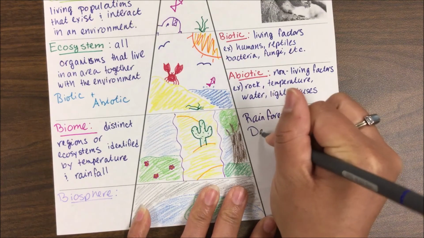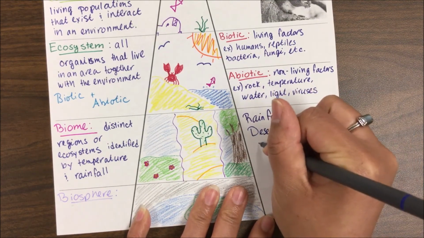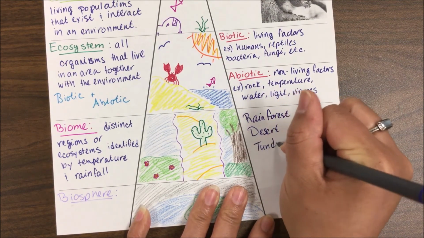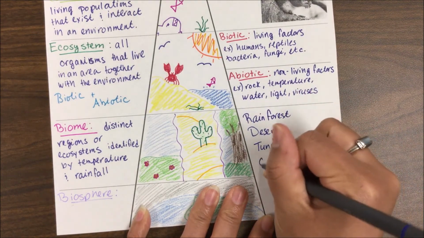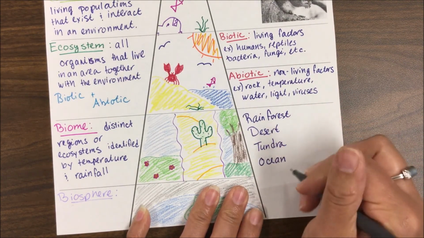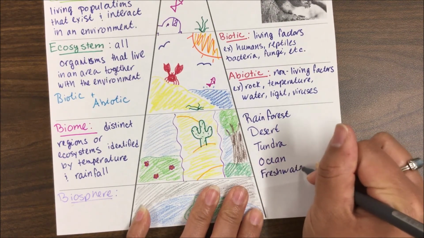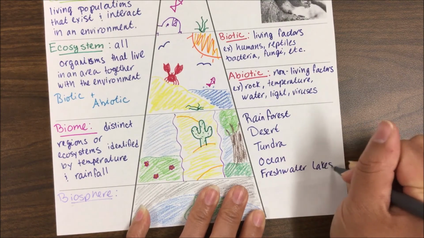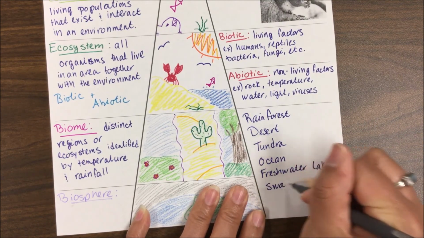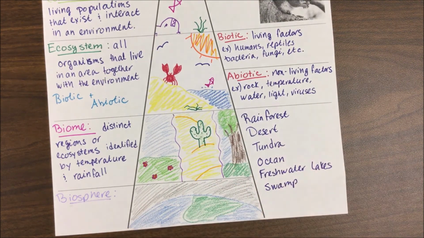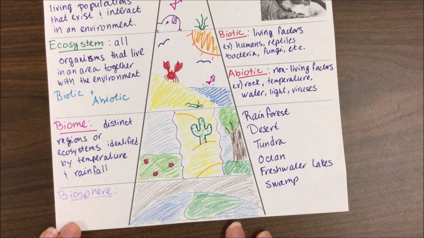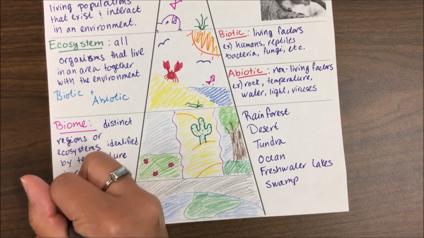So some of our different biomes, if we think about it, we have our rainforest, we have our desert, we have the tundra, the ocean, freshwater lakes, swamp. We can keep on going on and on. So there's a lot of different types of biomes. And then all together that creates the biosphere. So all of our biomes together create the biosphere. And so we could see we have the planet Earth right here. So this is any region on Earth that supports life.